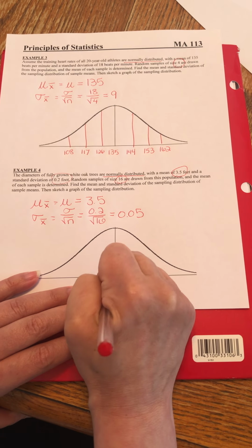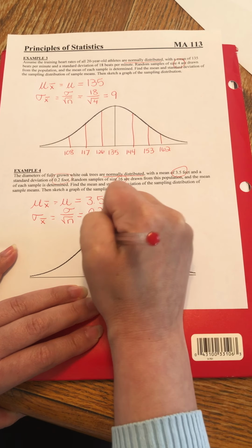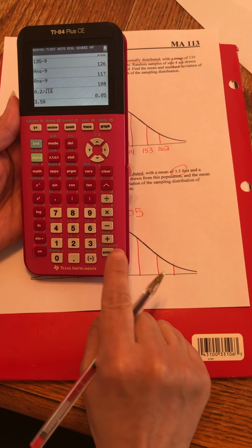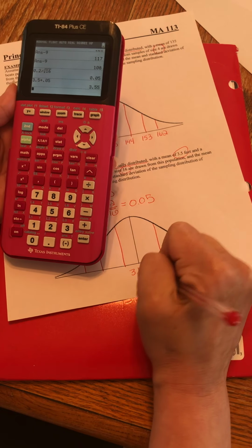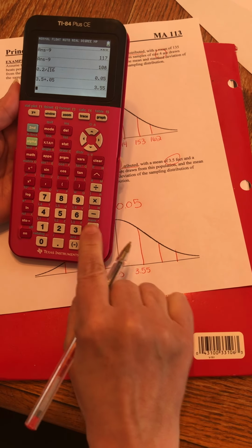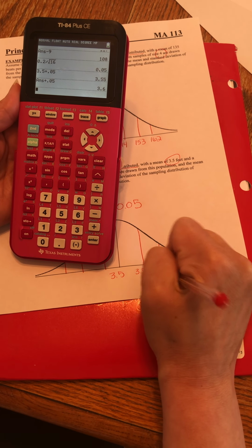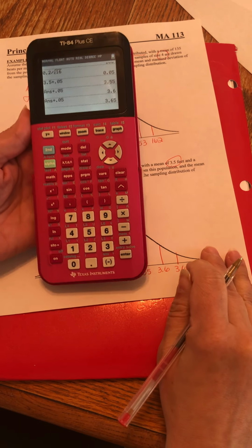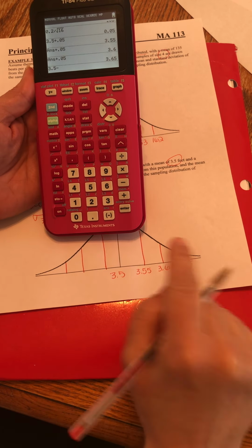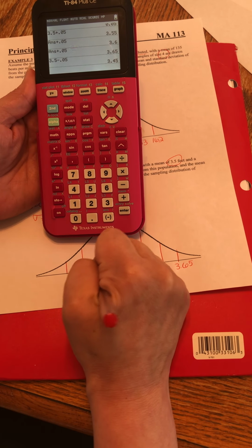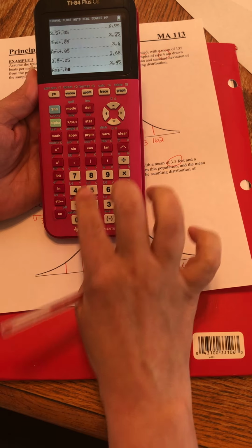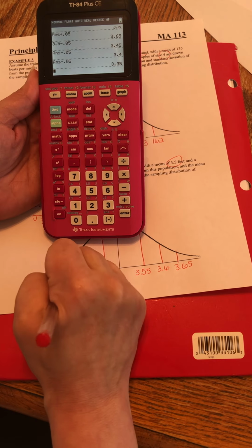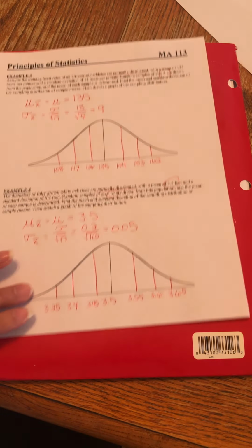So 3.5 in the middle. 1, 2, 3 lines up, 1, 2, 3 lines down. 3.5 plus 0.05 is 3.55, plus 0.05 is 3.6, plus 0.05 is 3.65. Now I'll go to 3.5 minus 0.05 is 3.45. Minus 0.05 should be 3.4. And minus 0.05, you should guess it is 3.35. And we are done with that page.